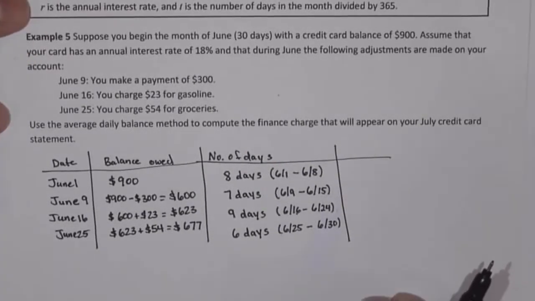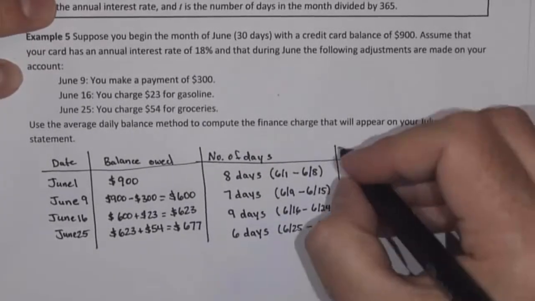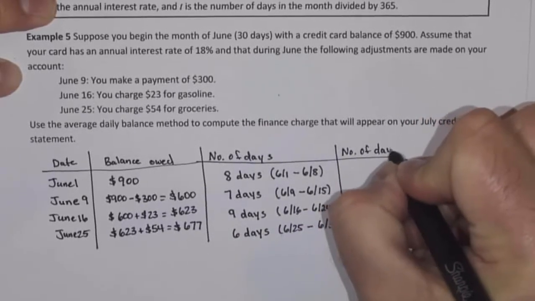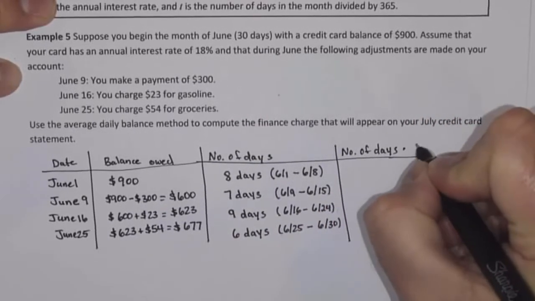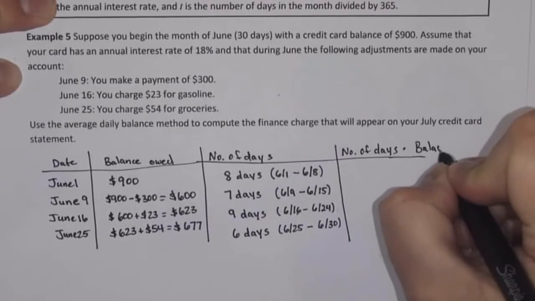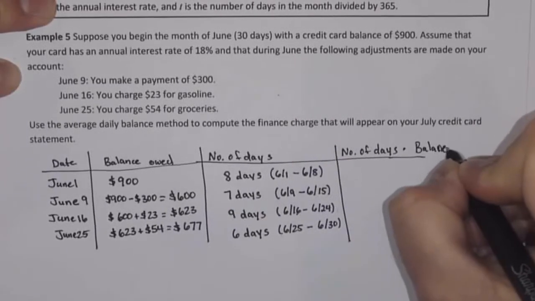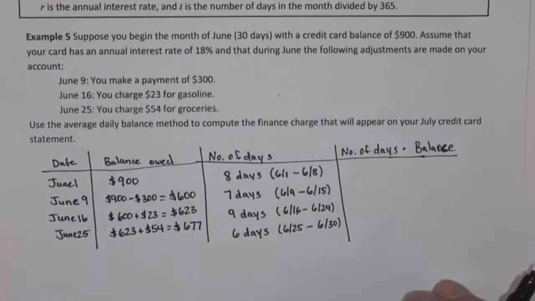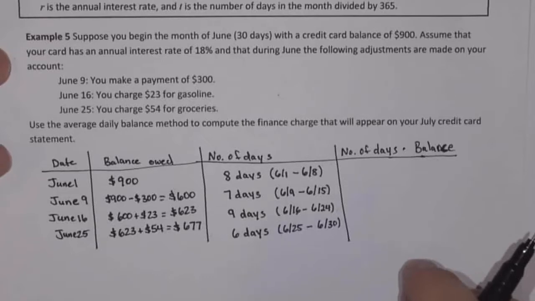So now we're going to find the number of days, and we're going to multiply that by the balance. So what we're doing here is, again, coming up with a weighted average.